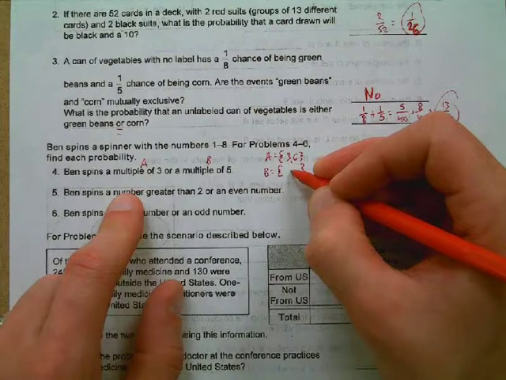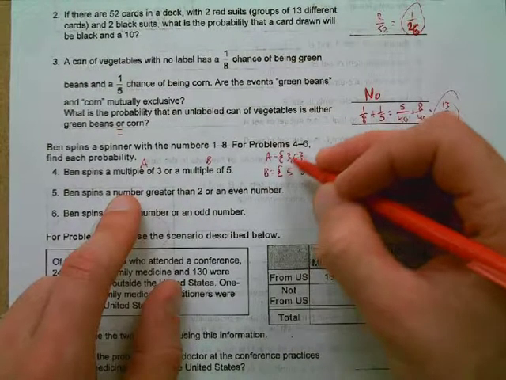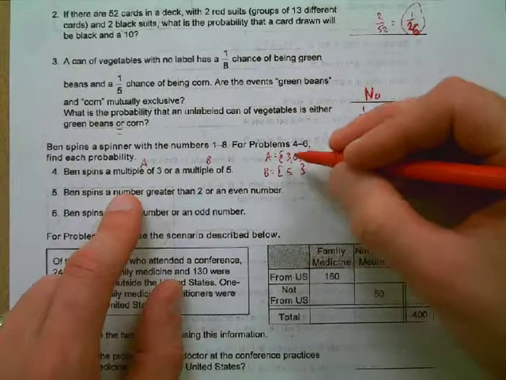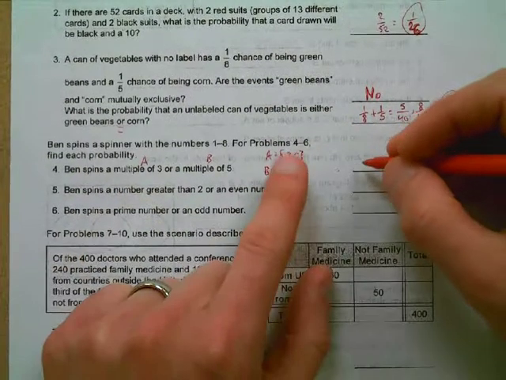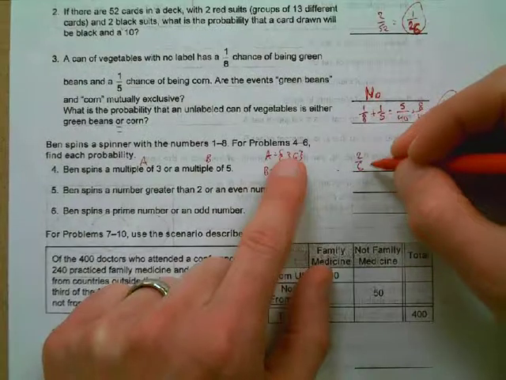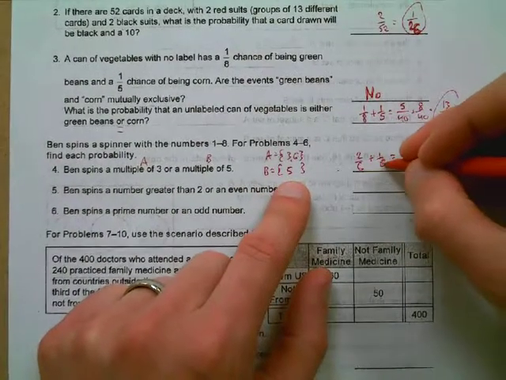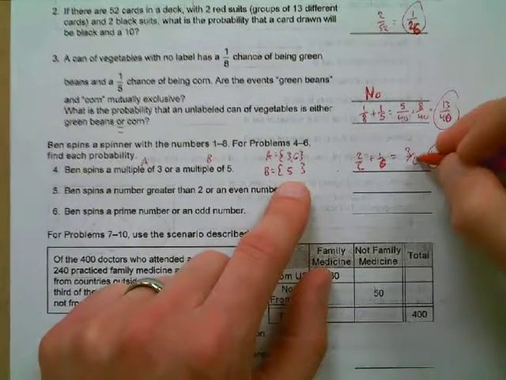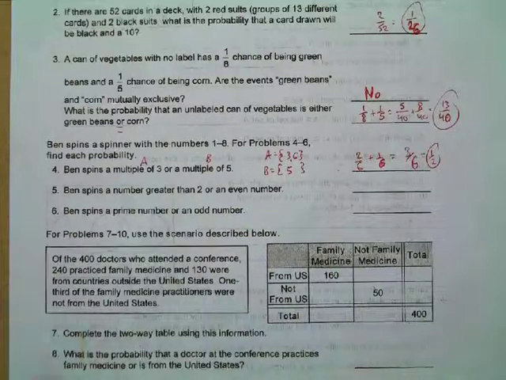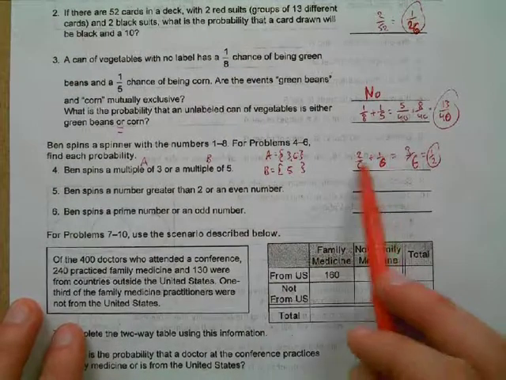So these are mutually exclusive. There's 3 ways to have this happen: a 3, a 6, or a 5. This is an or. There's 2 out of 6 ways to do it for A, and 1 out of 6 for B. So it's 3 out of 6, or 1/2 when you simplify those probabilities. Again, these are mutually exclusive. You can see that there's no overlap here, and so you can just add the two probabilities together.